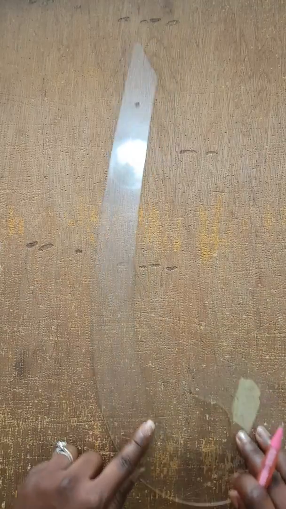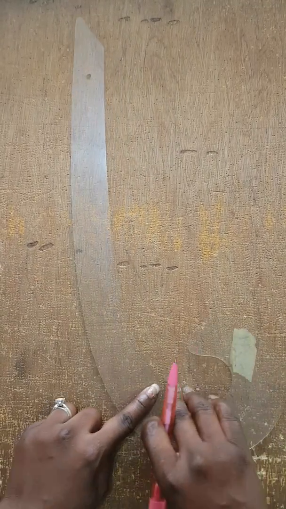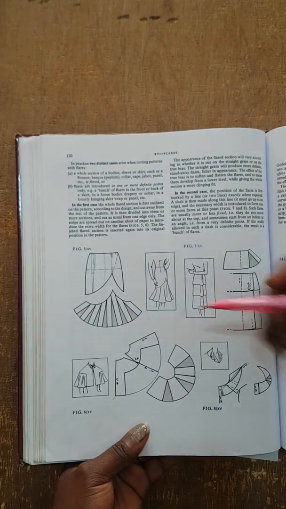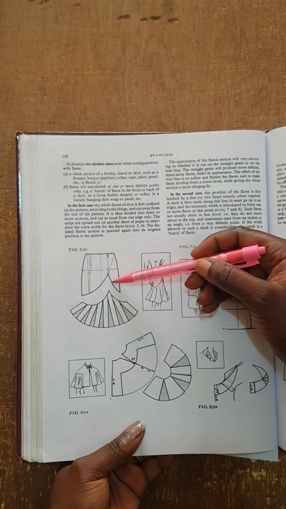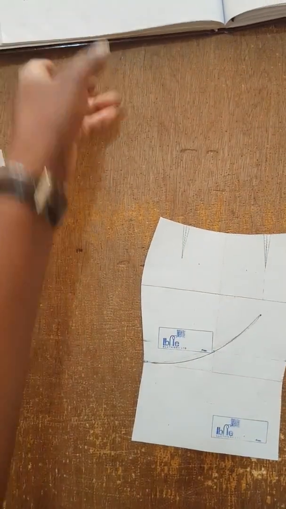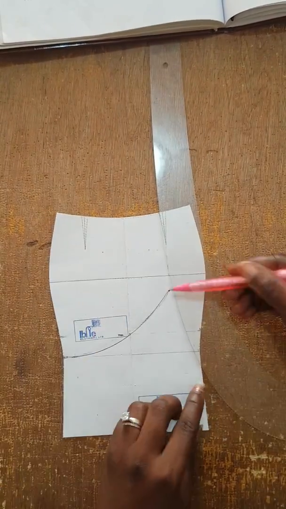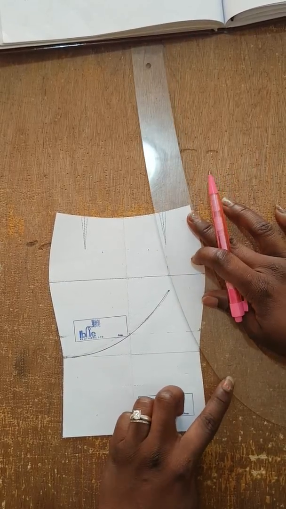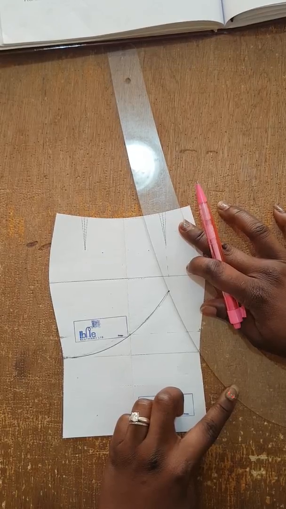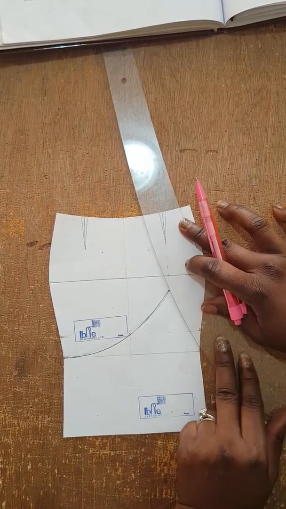So it depends on how curvy you want your style line to look. From the textbook, it's not that curvy. You can see it's not that curvy. So I'm going to use the almost straight part of the ruler to connect it. Okay.